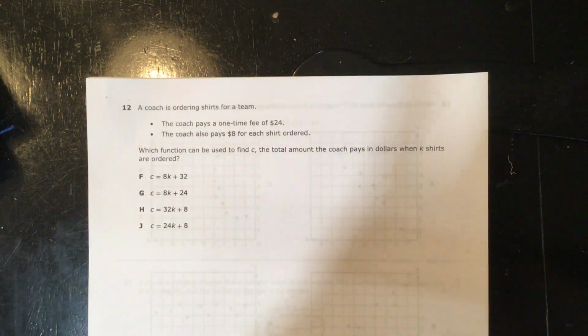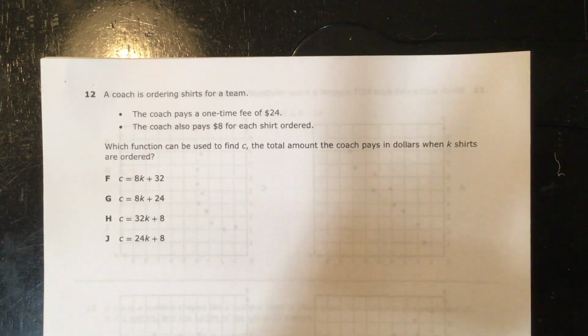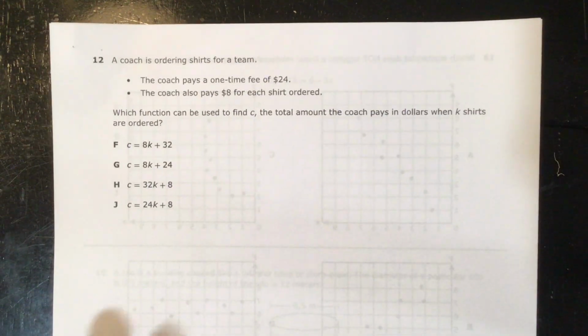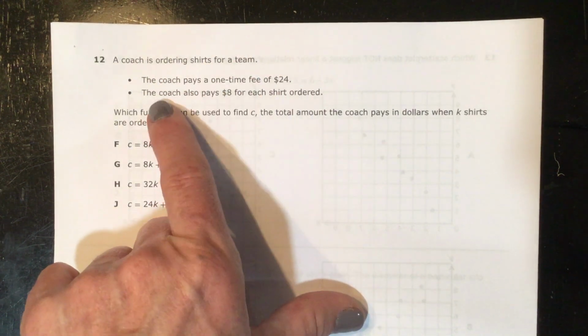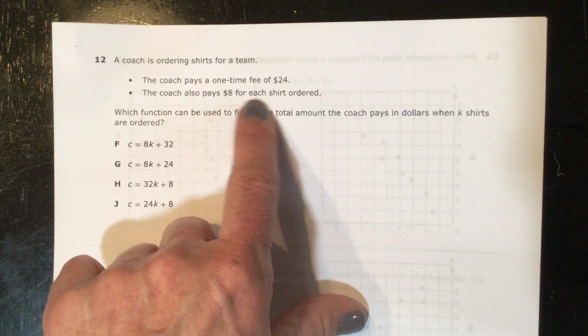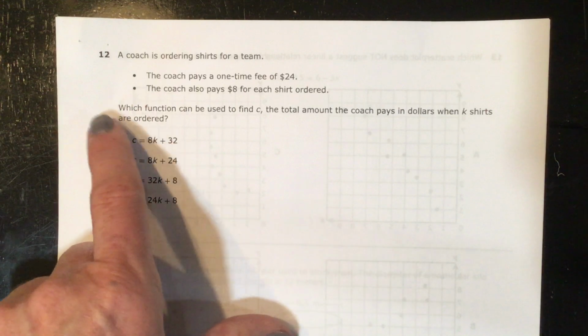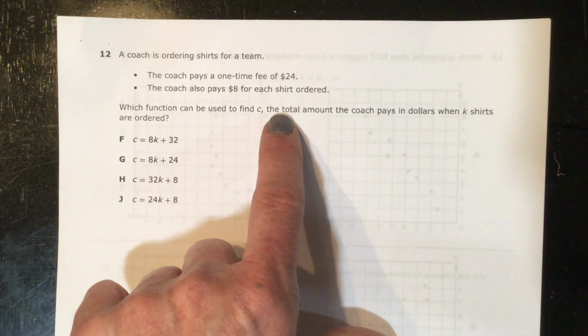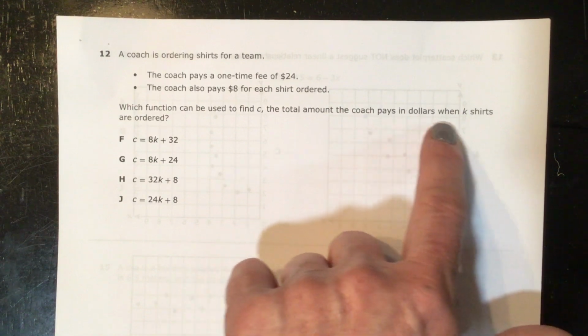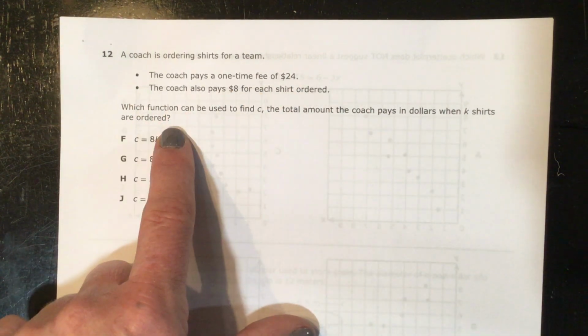Question 12. A coach is ordering shirts for a team. The coach pays a one-time fee of $24. The coach also pays $8 for each shirt ordered. Which function can be used to find C, the total amount the coach pays in dollars when K shirts are ordered?